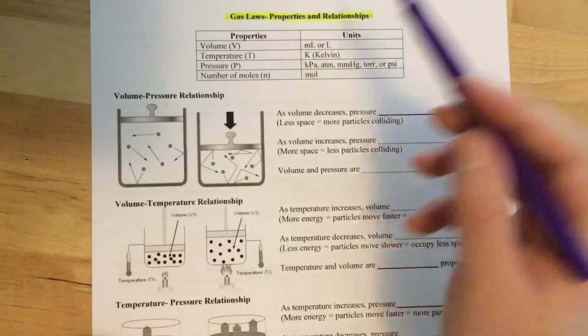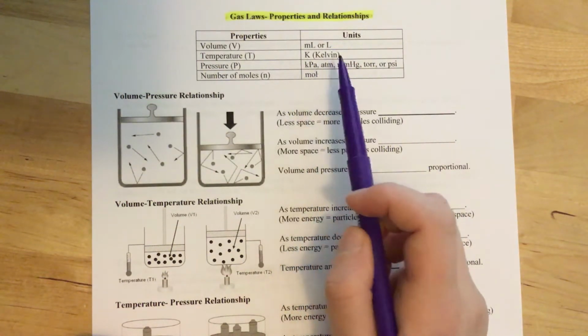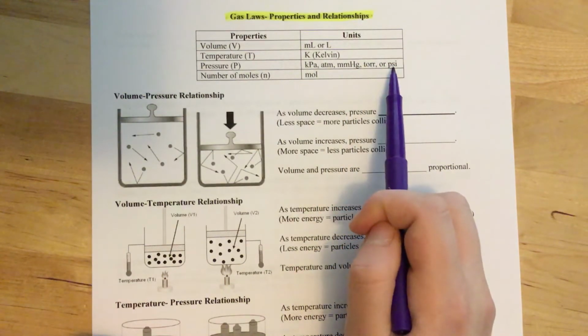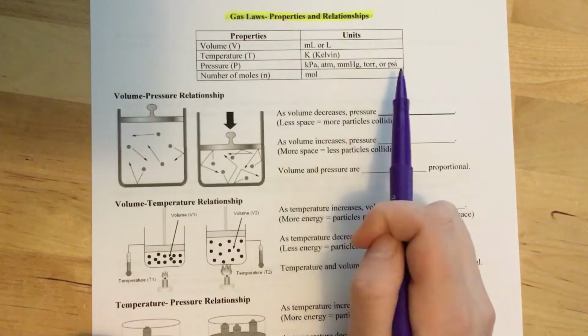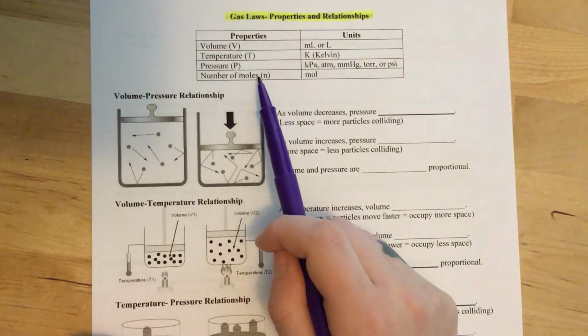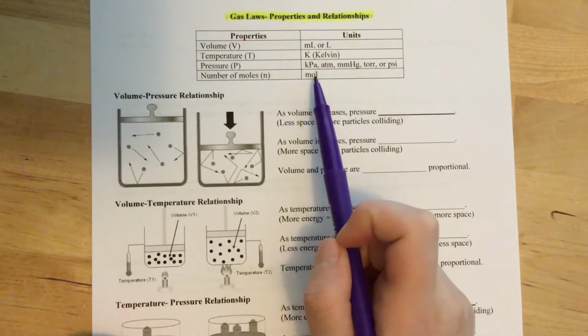Pressure is going to be capital P, and there's lots of units you'll see for pressure. So kPa is kilopascals, there's atmospheres, millimeters of mercury, torr, and psi. So we'll see lots of different units for pressure. And then our last property is number of moles, which we'll represent by a little n, and obviously we already know about moles. The unit is mol.